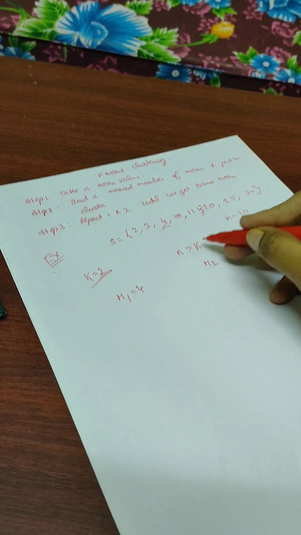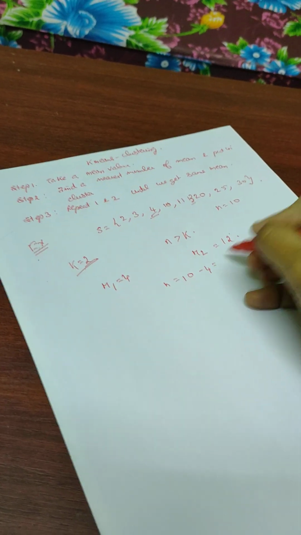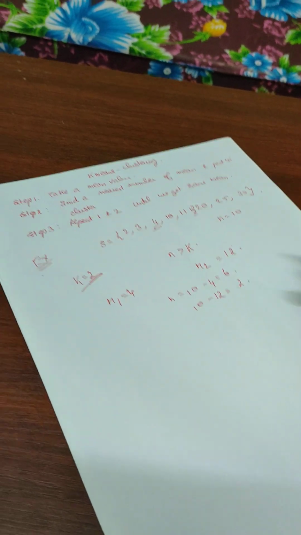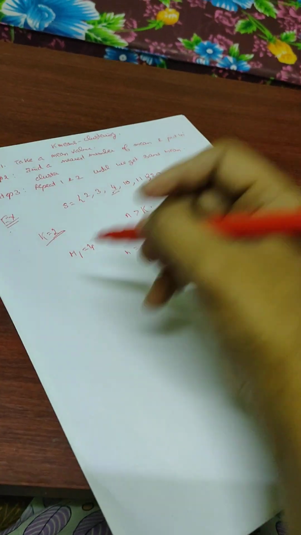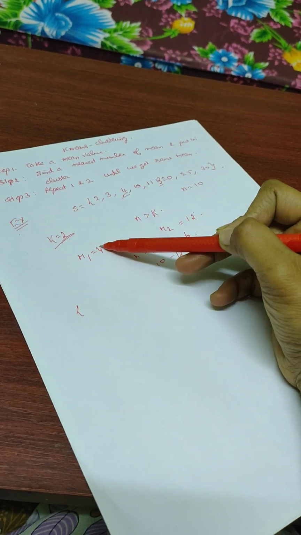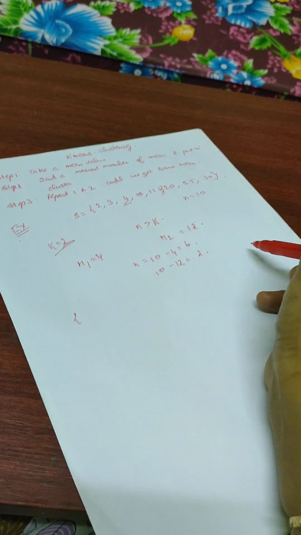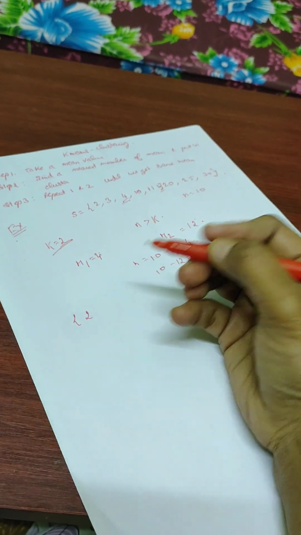So now what is the n value? n is equal to 10. 10 minus 4 is equal to 6. Similarly, 10 minus 12 is equal to 2. So now based upon the differences you are going to group into the first and second clusters. So now you take 2 minus 4. 2 minus 4 is equal to 2, where 2 minus 12 is equal to 10. So which has the minimum difference? This one. So I have to put it into this cluster.